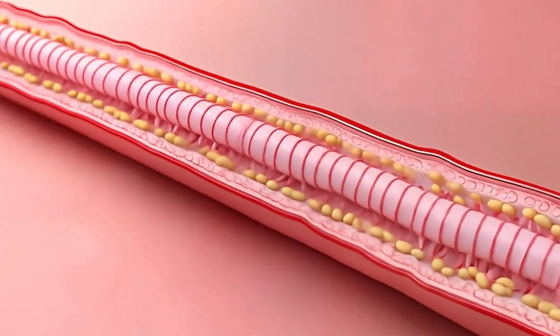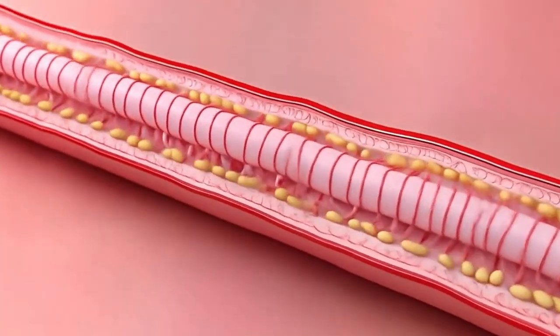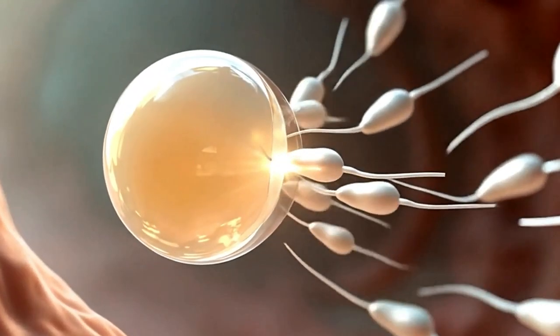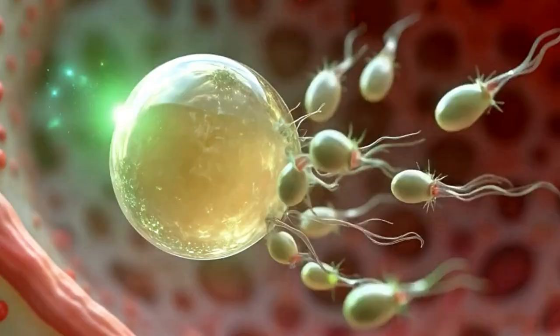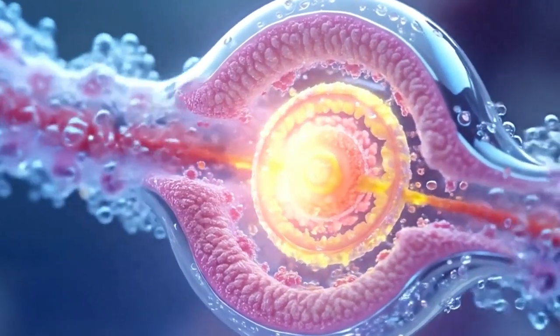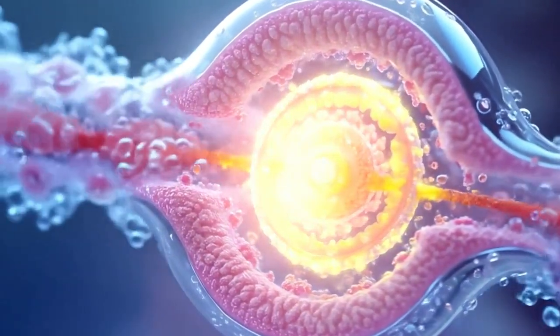Sperm bind specific receptors on the zona pellucida, initiating the acrosome reaction. Hydrolytic enzymes enable penetration through glycoprotein layers toward the oocyte membrane. Discuss molecular recognition between sperm membrane receptors and ZP glycoproteins.